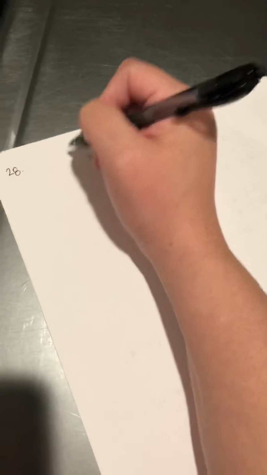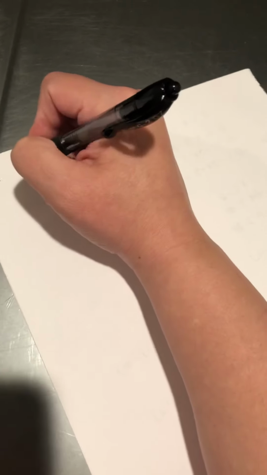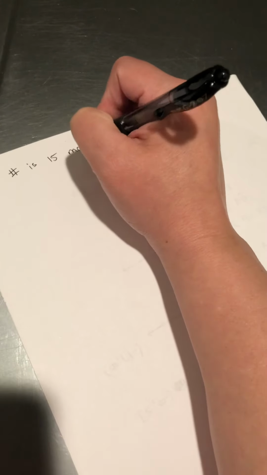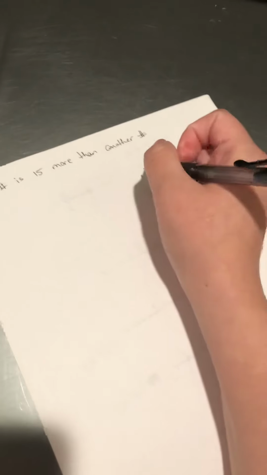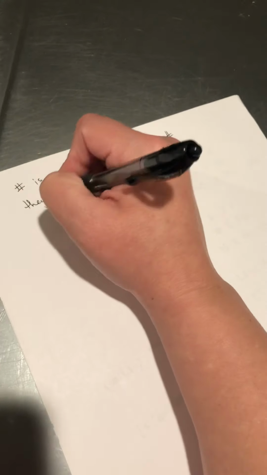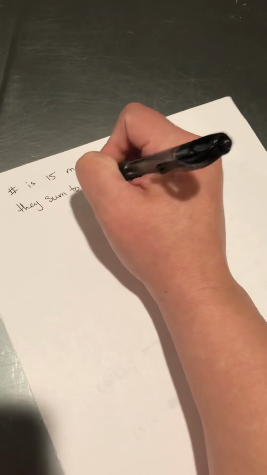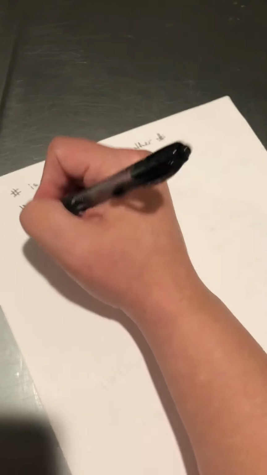For number 28, we have, oops, I've written on this page. One number is 15 more than another number, and the sum of the two numbers is 27. So what are they?